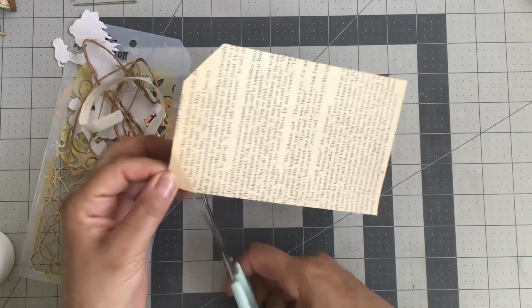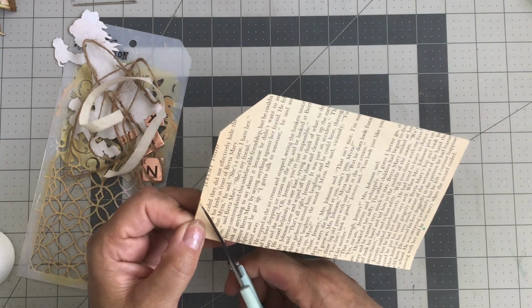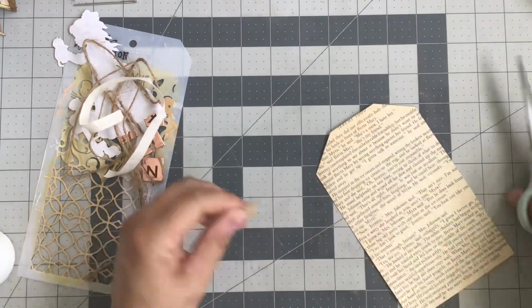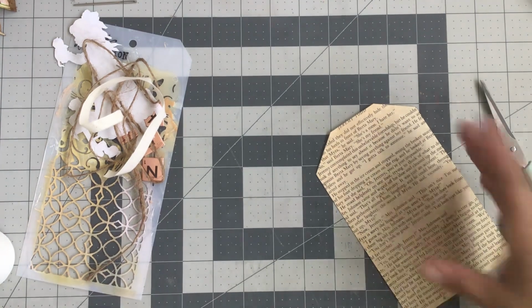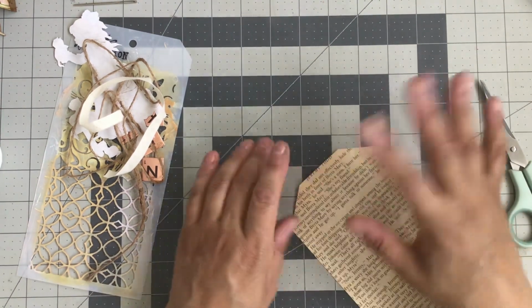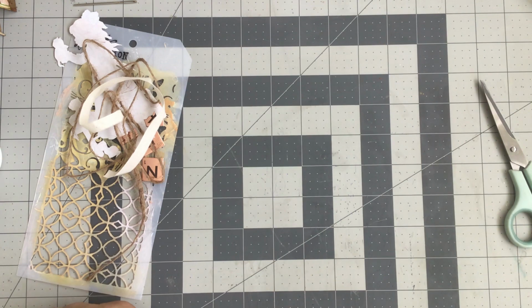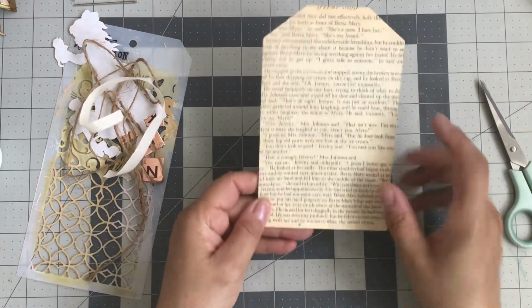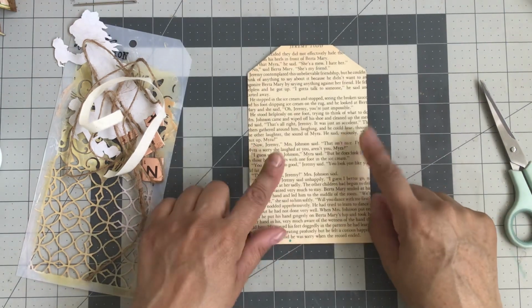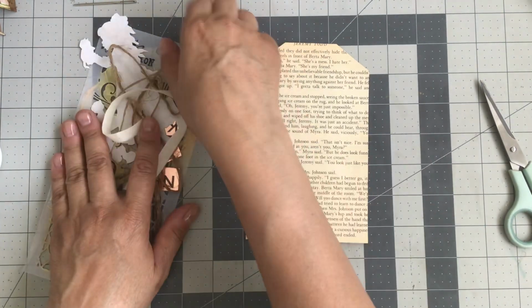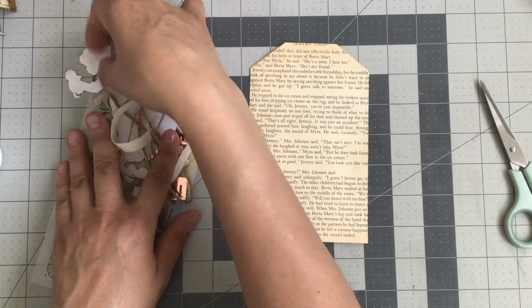And my tag, you can use any size tag you want. You can do a mini tag, a jumbo tag, or a standard, kind of medium-sized tag, whatever size you want. This particular one, I just cut the book page down, so it's just a little bit over 4 inches wide by about 6.5. I wanted it a little bit wider on this one because of one of the images. The image I'm going to use is kind of a big image, and I'll show you that next.